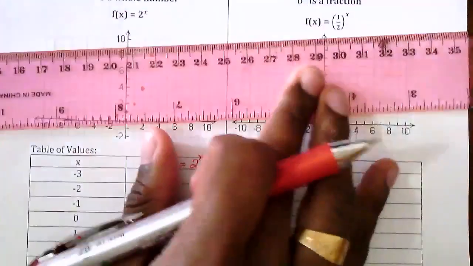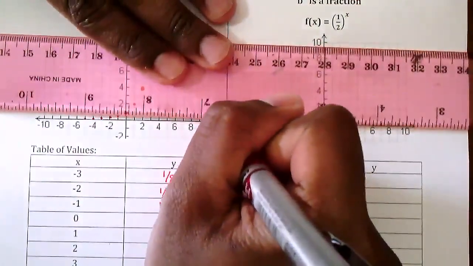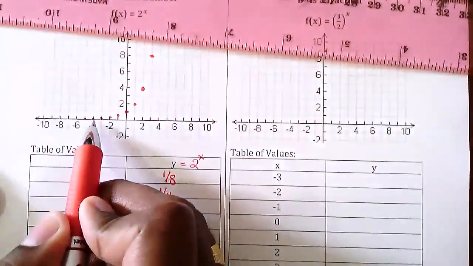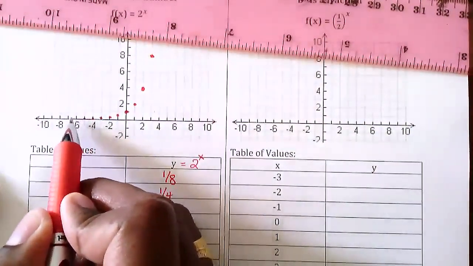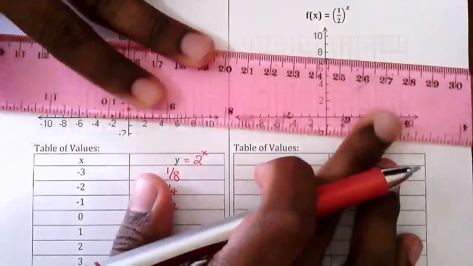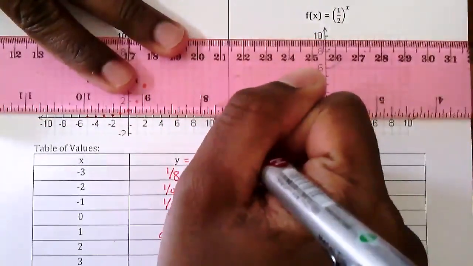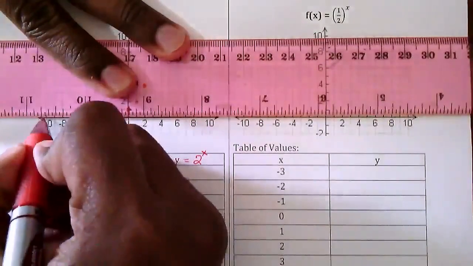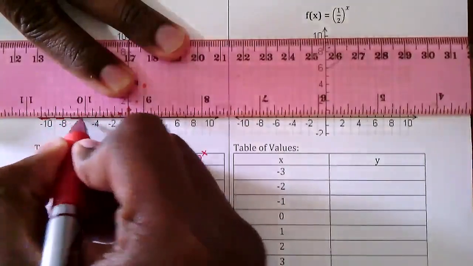So to indicate that, we use something called the horizontal asymptote. So the horizontal asymptote, you can see that here, the numbers are getting closer and closer to 0. So we're going to put a horizontal line there, but the horizontal line would be dotted. So it's not a solid line.